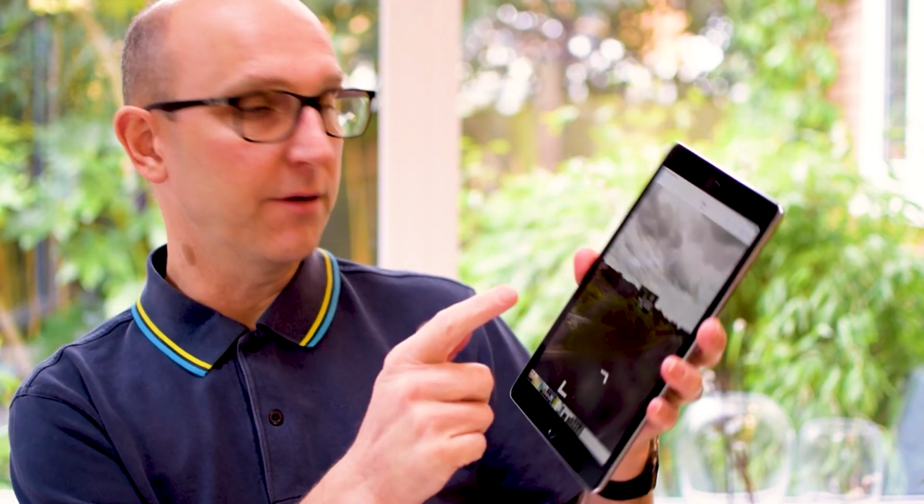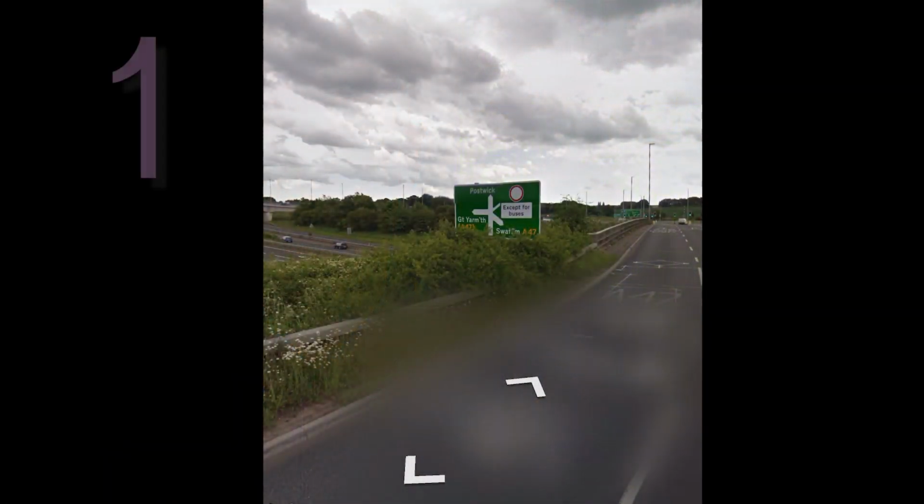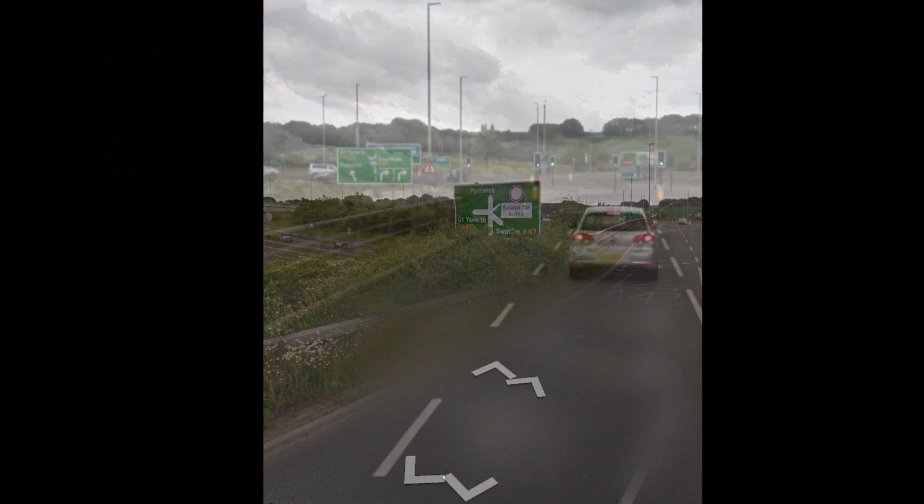So the pictures, I'm going to be using my iPad, where I've got a series of pictures which I'm going to show you on the screen and go through one at a time. So let's just start with the first slide. Okay, so we're heading towards Swaffham and the A47, which is to the right on the sign.